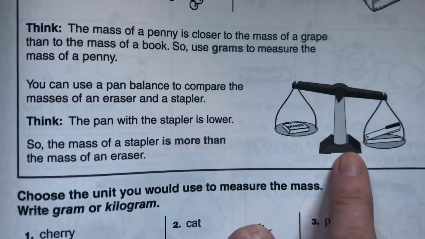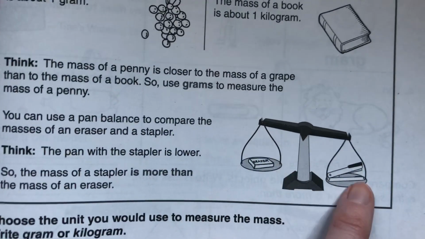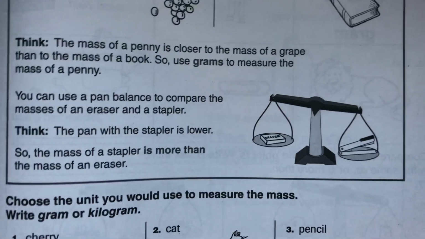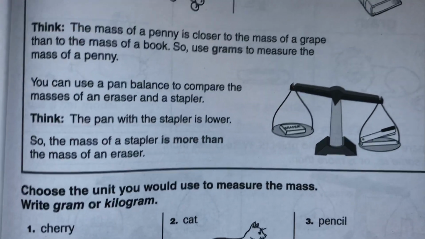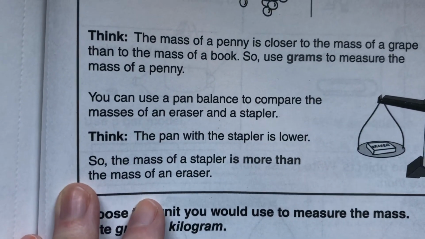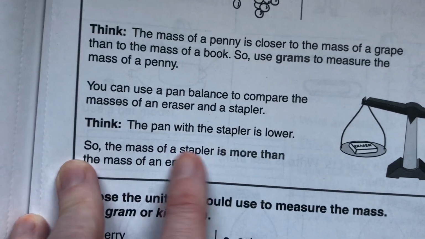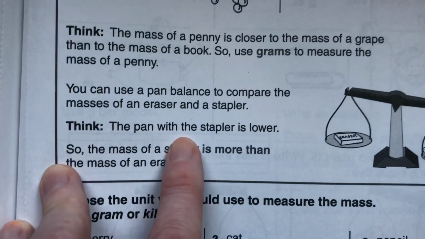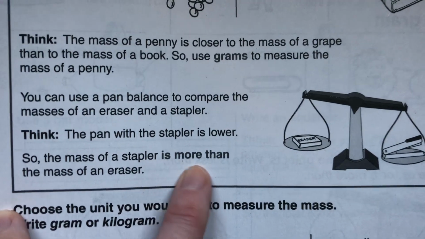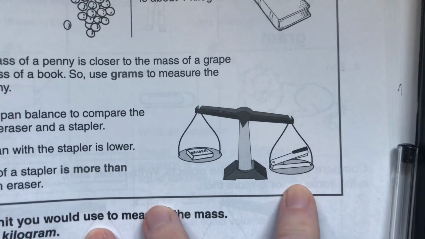So this over here is our pan balance. You can put objects on either side to show which one has greater mass, or you can use gram weights also to show how many grams an object has, or how much mass it takes up. You can use the pan balance to compare the masses of an eraser and a stapler. Think, the pan with the stapler is lower, so the mass of the stapler is more than the mass of the eraser. So there's more mass here, this side goes down.